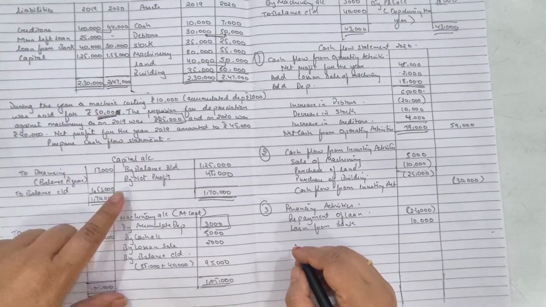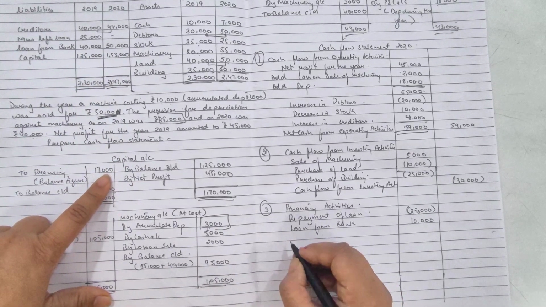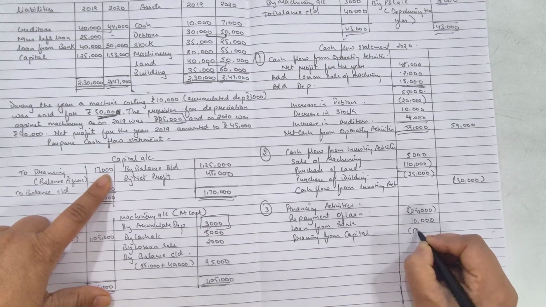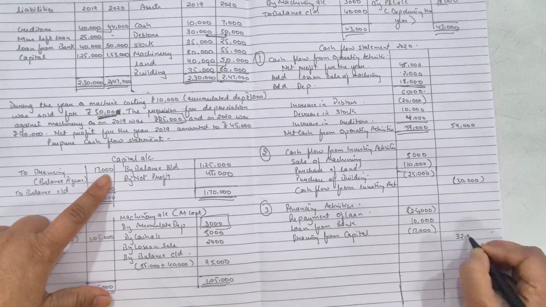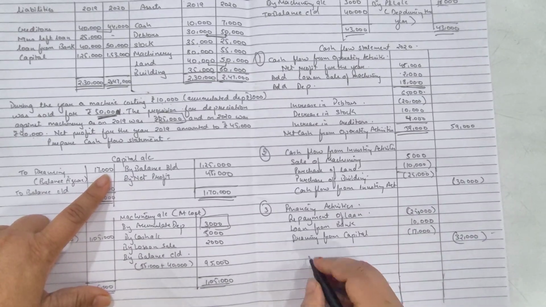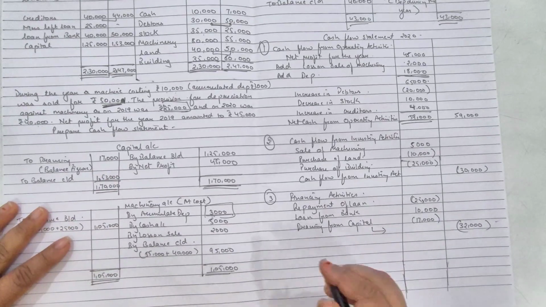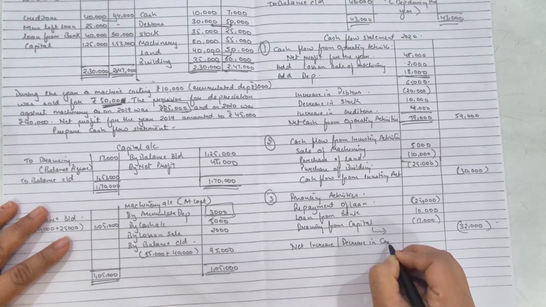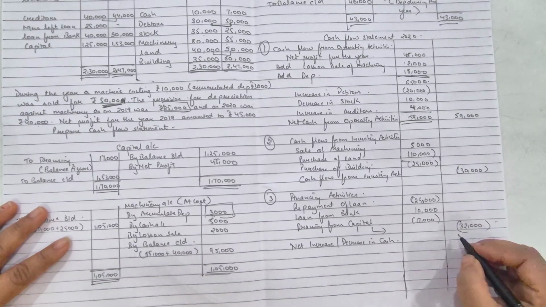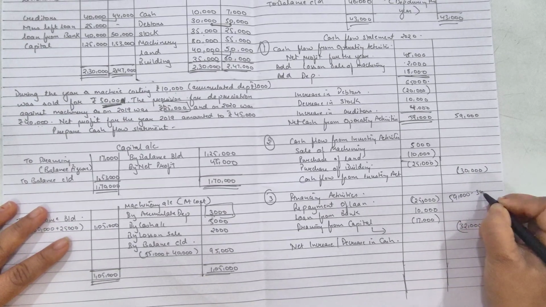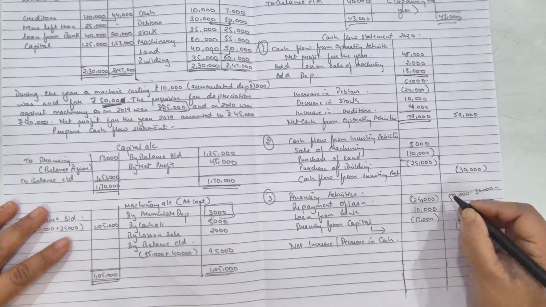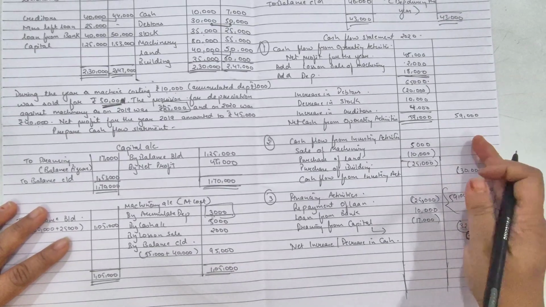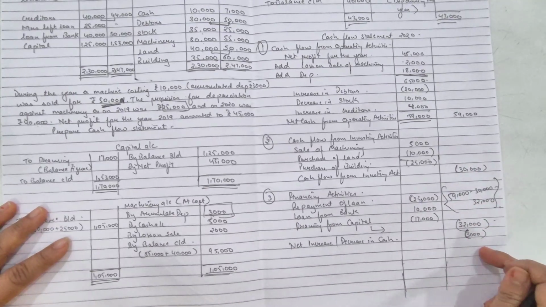Fine. And the last, see here the drawing, there is 17,000 as drawings. So drawings from capital, there must be withdrawal of cash of how much? 17,000. So 32,000 would have been our net outflow from our financing activity, students. Fine. Now we will see the net increase or decrease in cash, that is 59,000 minus 30,000 and minus 32,000. How much would be there? It would be a negative balance of 3,000. The inflow was only 59,000, but the outflow was 30 and 32.